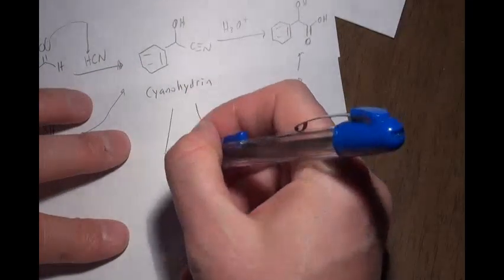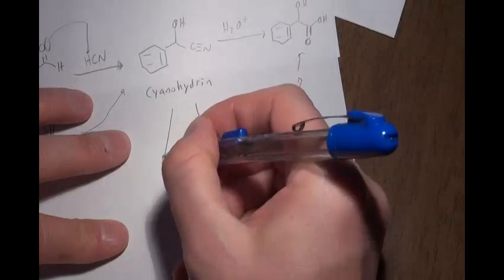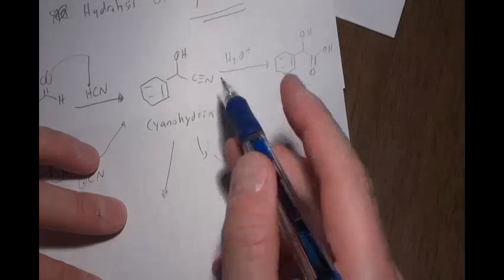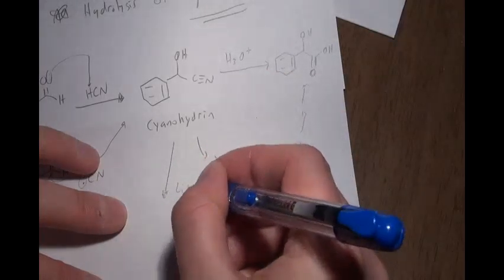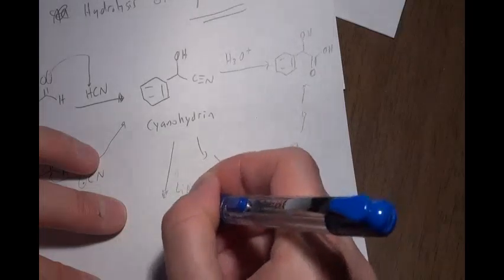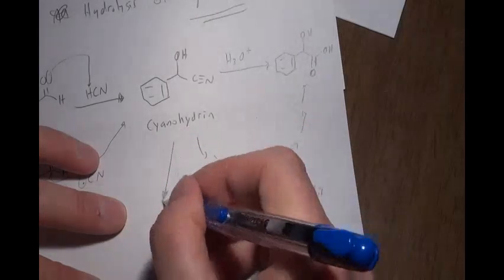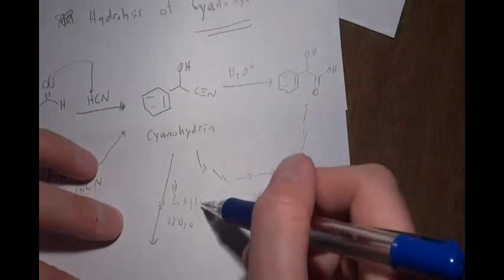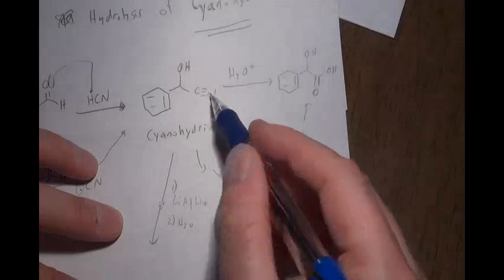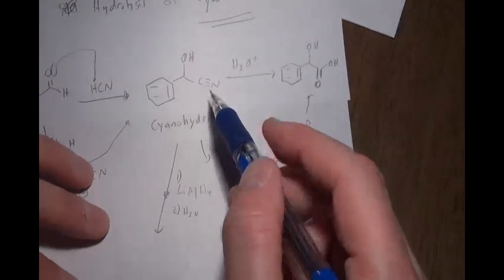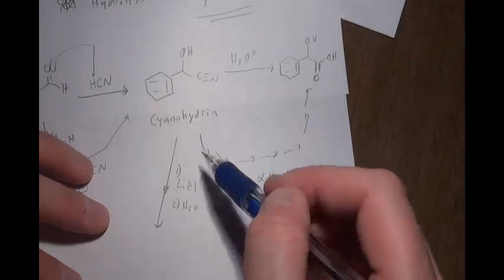Okay. One more thing, and this one will be maybe this chapter or next chapter. There's one more thing you can do to nitriles. That's kind of a new thing, but you can reduce them. Lithium aluminum hydride. You can reduce nitriles with lithium aluminum hydride and H3O plus. And it goes from three bonds to nitrogen to one bond to nitrogen. So it's a double reduction.